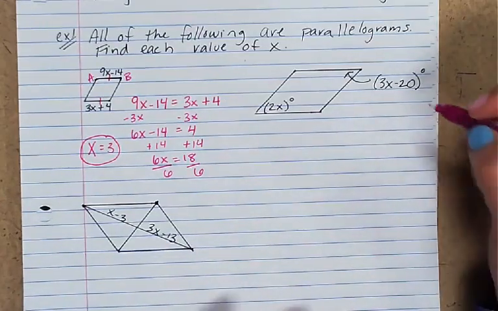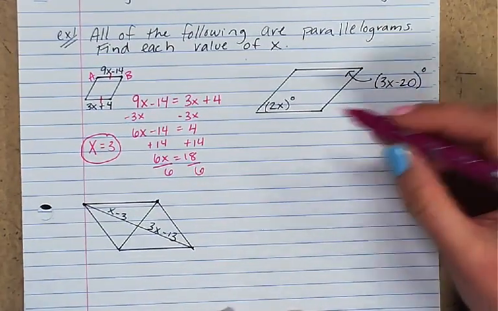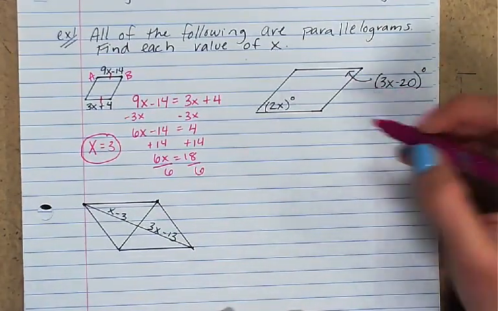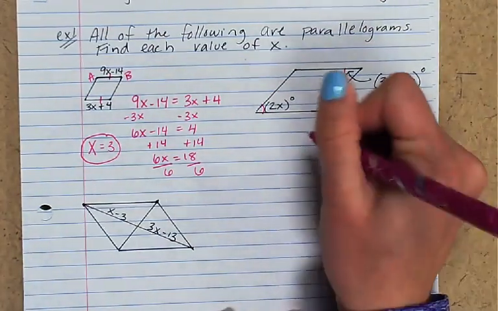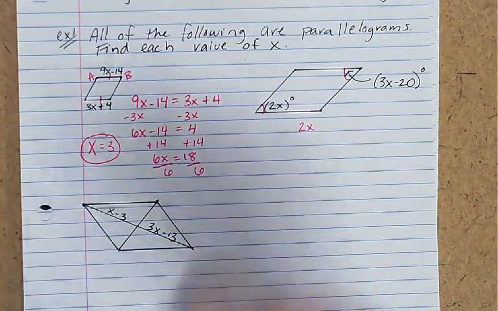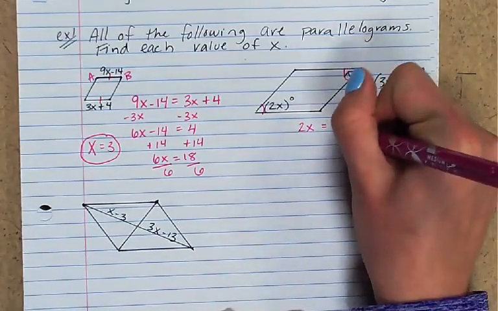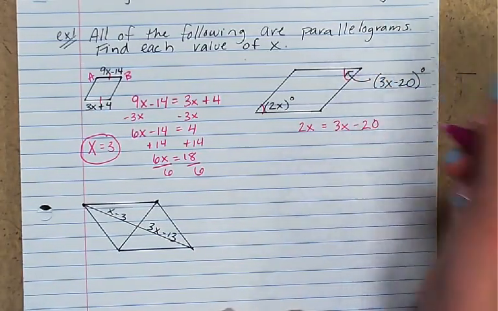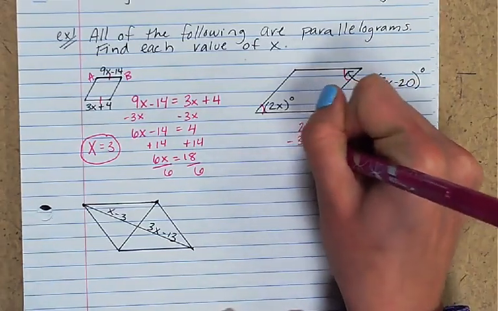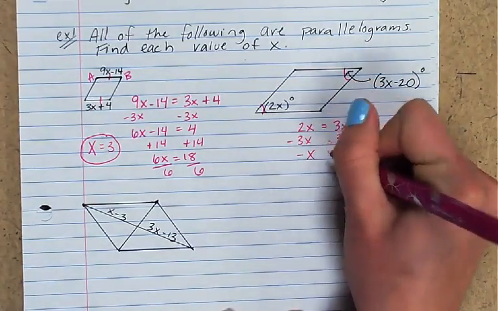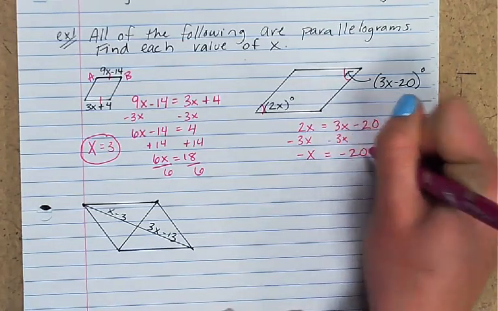So for this parallelogram, we're solving for an angle measure. Remember that opposite angles in a parallelogram are congruent. So these have to be the same. 2x is to equal 3x minus 20. So I'm going to subtract 3x from both sides. So that gives me a negative x equals negative 20.